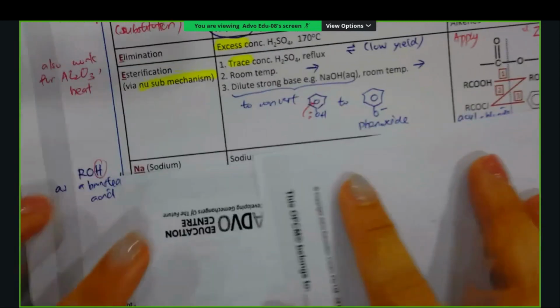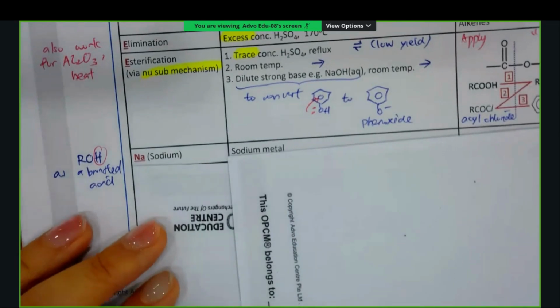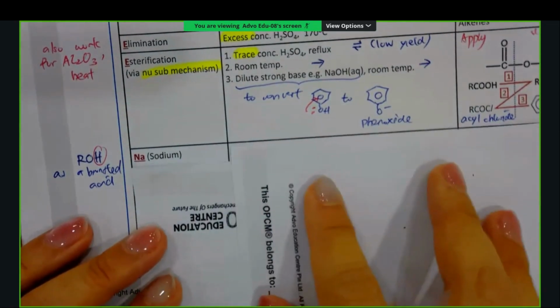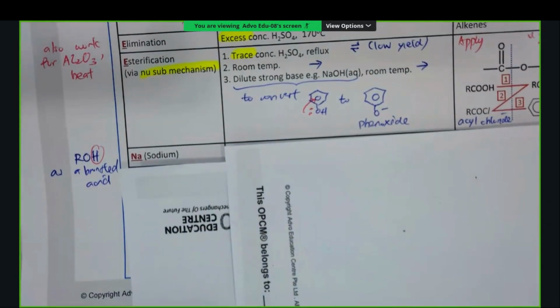Next one. Na here just represents the element, the reactive metal sodium. Now, this is a reaction between the alcohol and your reactive metal sodium, and we are considering the alcohol as an example of a Bronsted acid. You might not know what a Bronsted acid is. Do you know? You should know because I taught that in December.